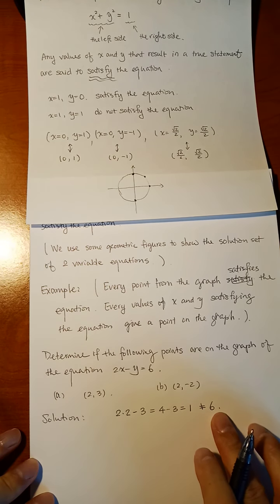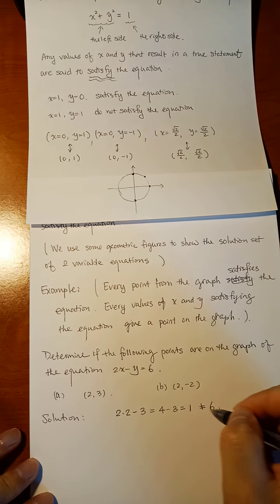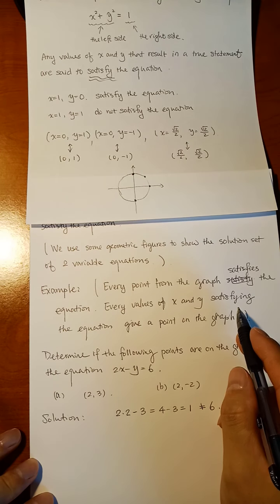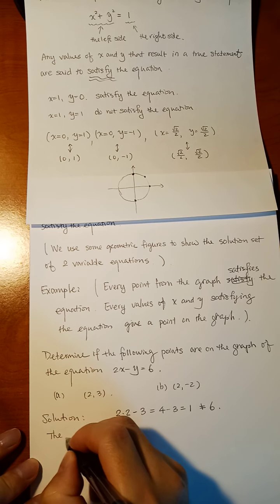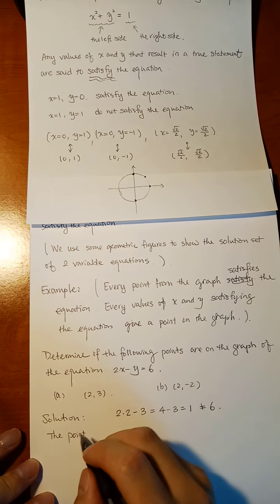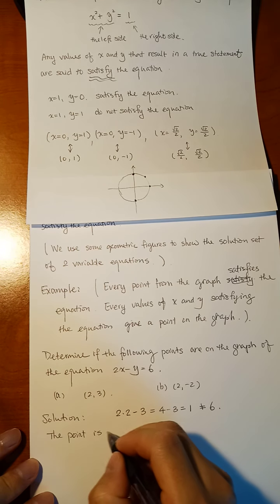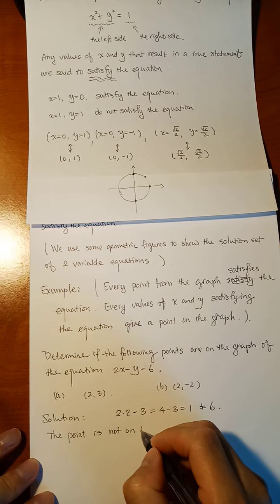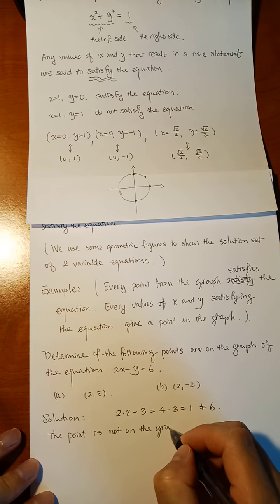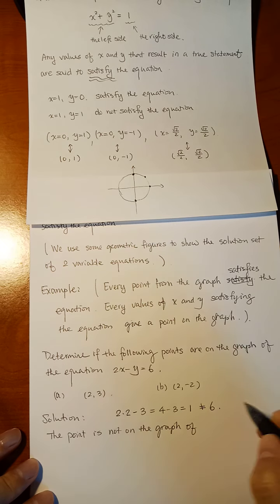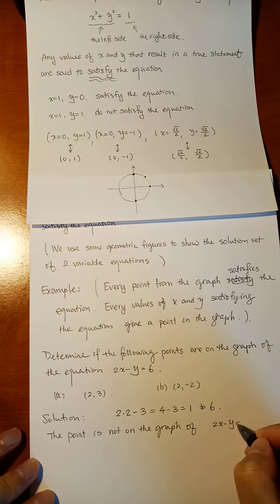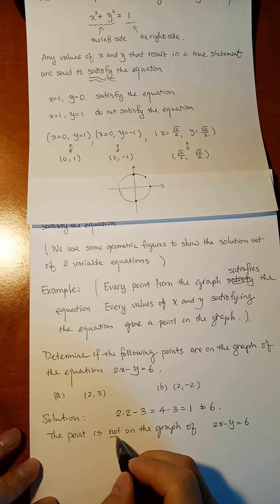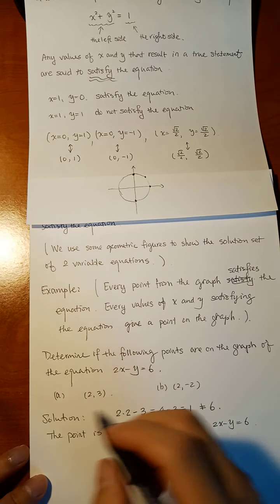This pair does not satisfy the equation. The point is not on the graph of 2x minus y equal to 6, because it's not equal to the right side.